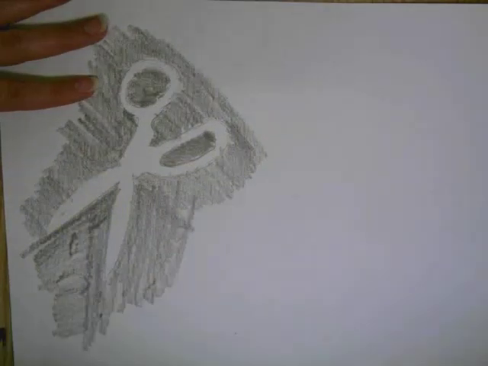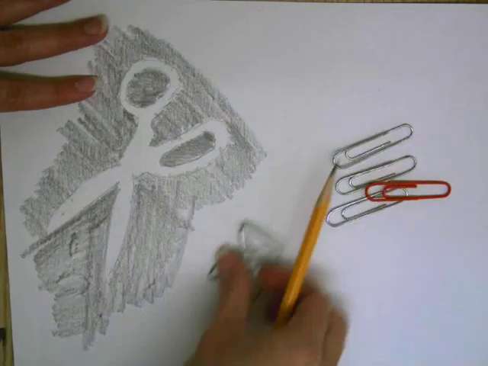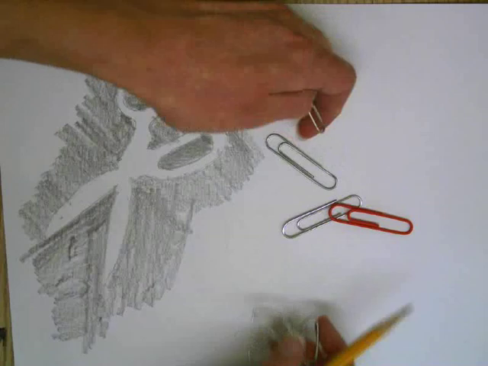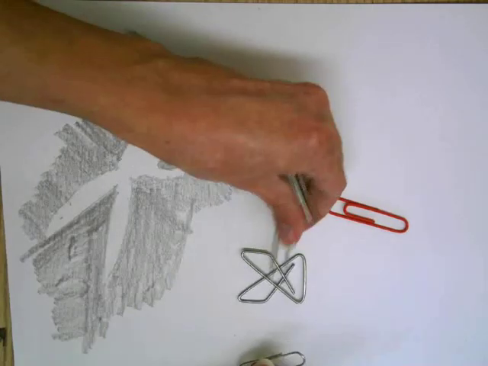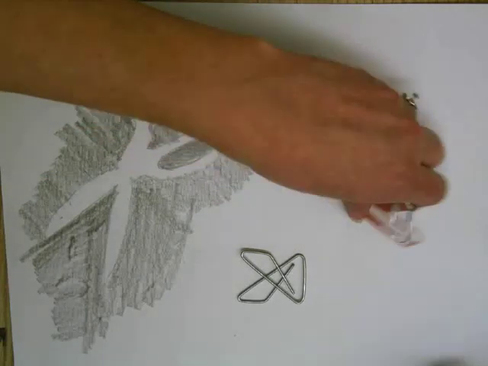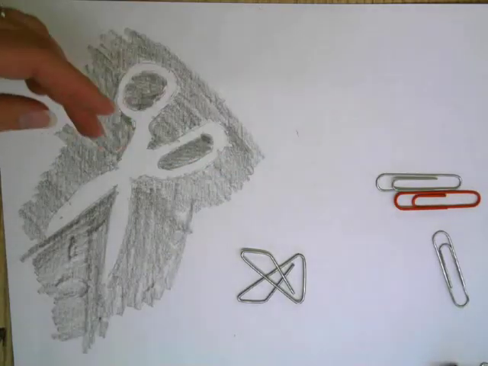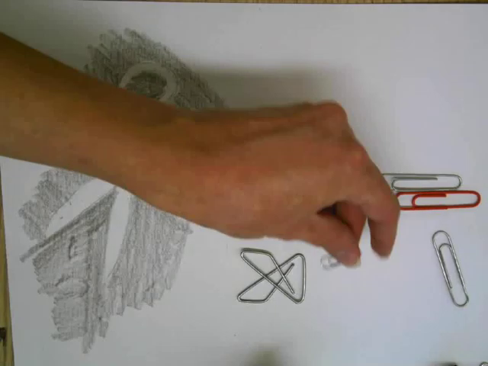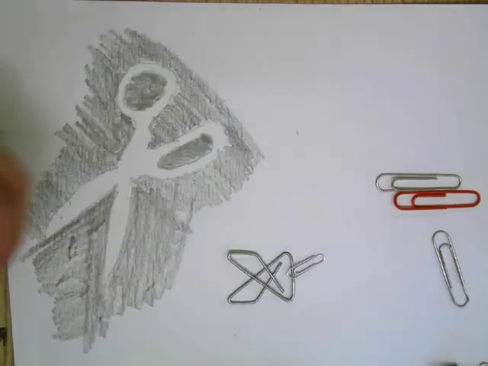Okay? Now, paper clips. Paper clips, we have a lot of negative space, and I'm going to layer them. I'm going to let them interact a little, so I can also show you that.